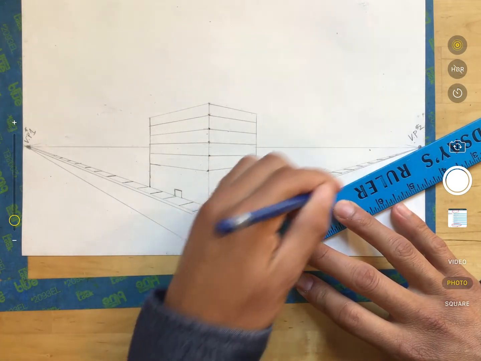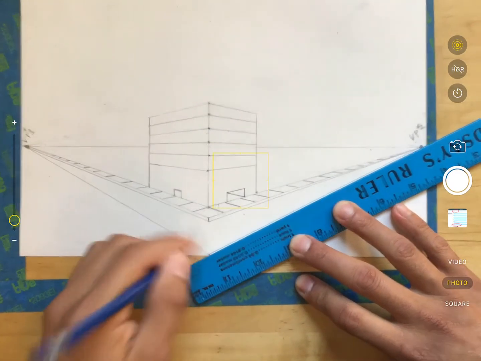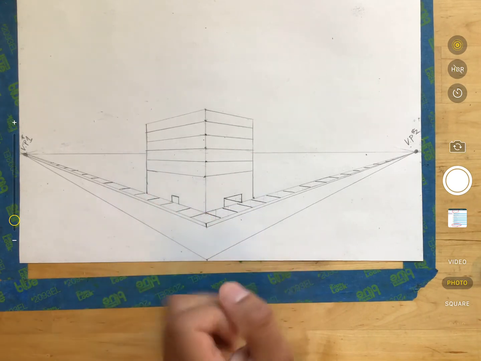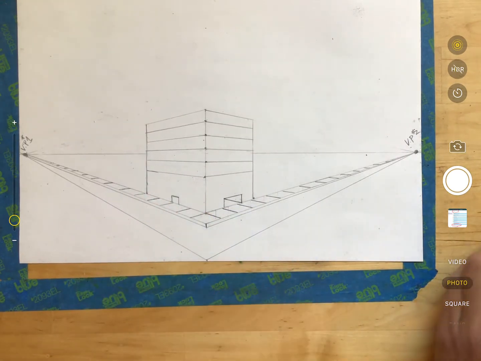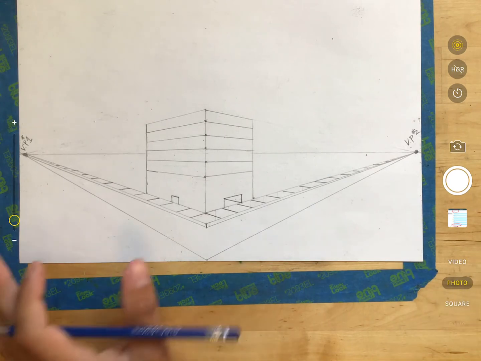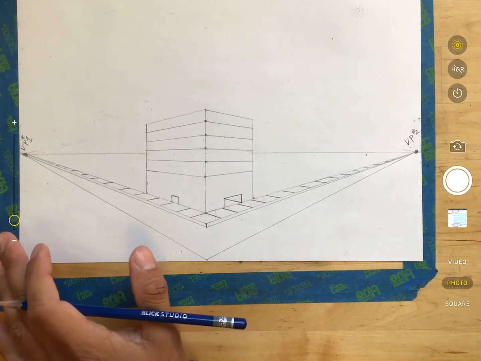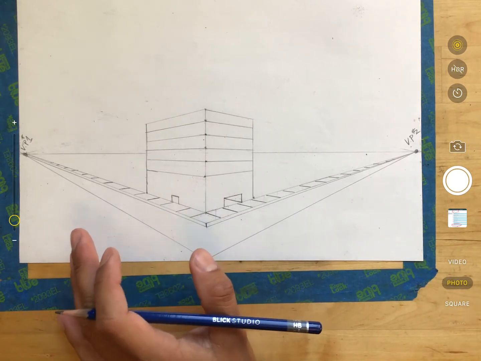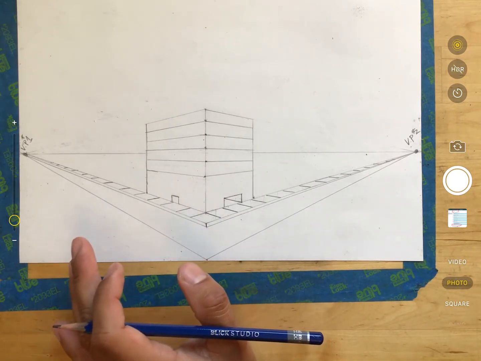Remember that you should be drawing these lines fairly light, not too dark. I'm drawing them darker because I want you to be able to see it on your screen. Okay, but there is a chance that we're going to be erasing some of these, right? Okay, everyone good here? Let me know if I'm going too fast or if you need me to show you how to do something again, okay?